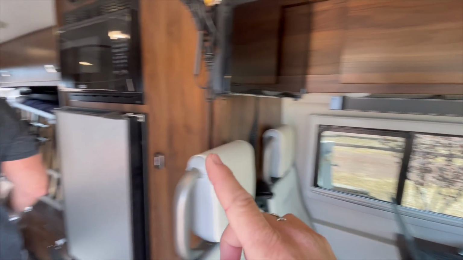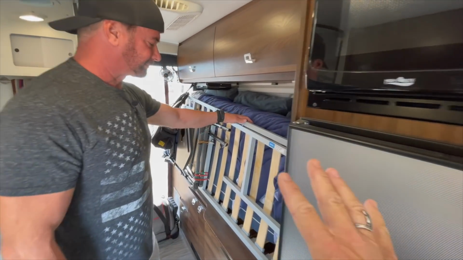Let's jump back into Mike's van. We want to look at the bedroom and the bathroom. All right, so we've jumped back into Mike's rig here. Now his bed is similar, but there's a few differences.